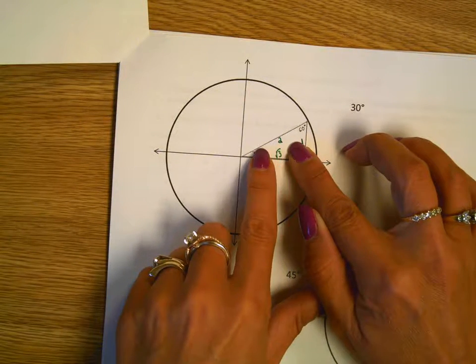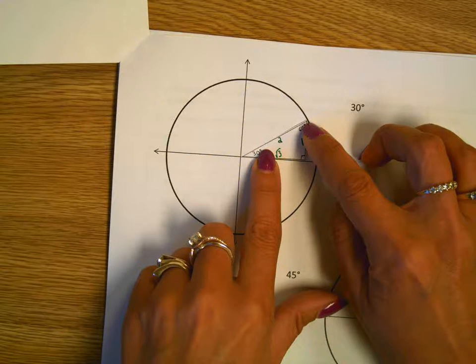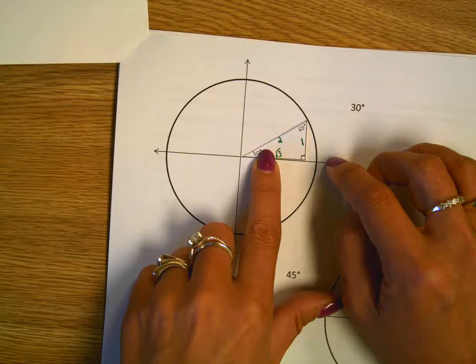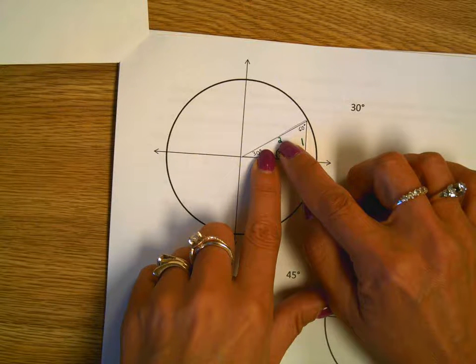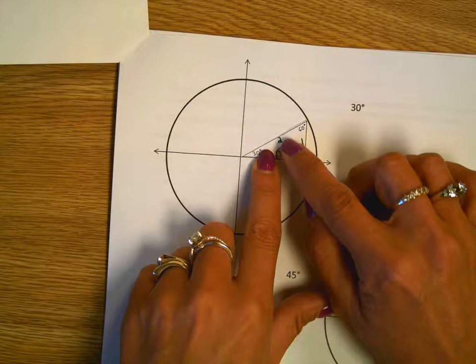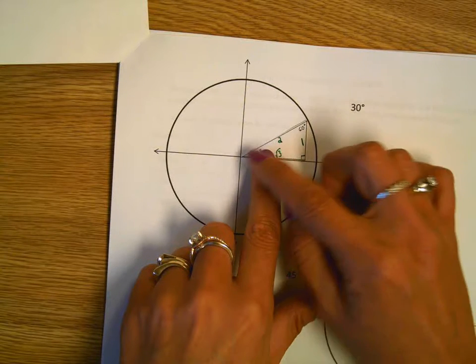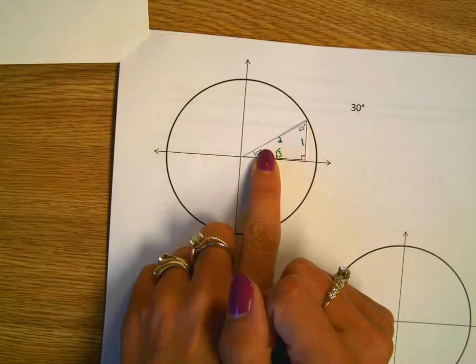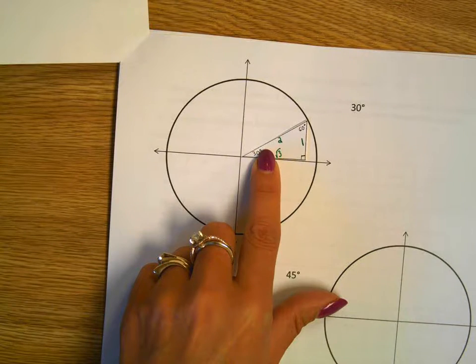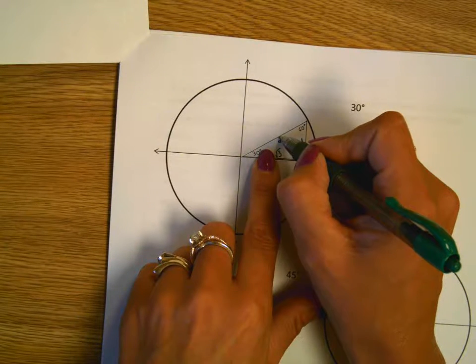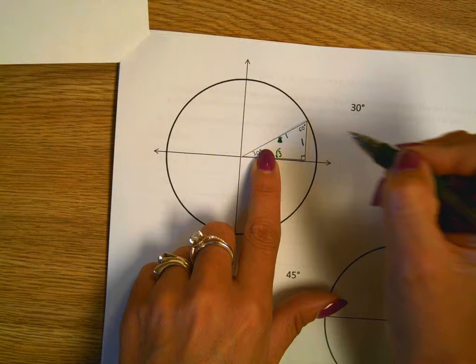Right now, with the triangle we chose, our distance is 2, but I want it to be 1. What can I do to all 3 values to scale my hypotenuse down to a 1? Any guesses? Divide everything by 2. So we're going to divide by 2 and make the hypotenuse equal to 1.